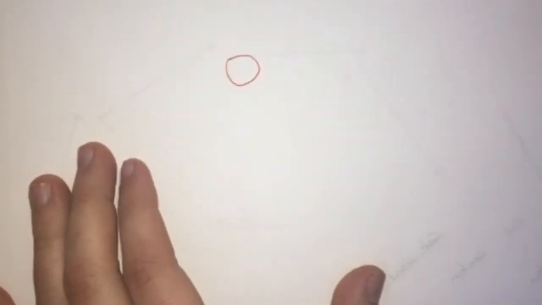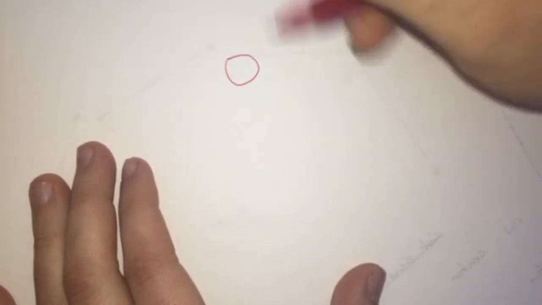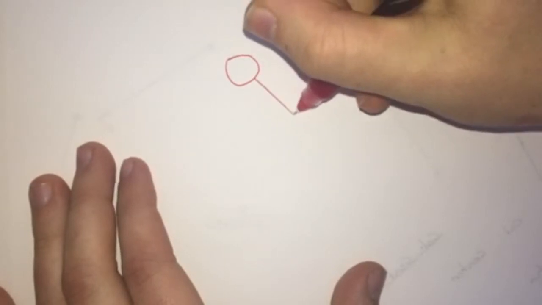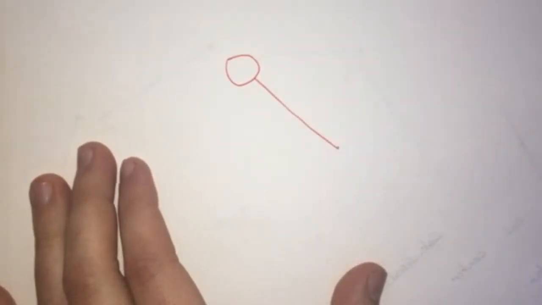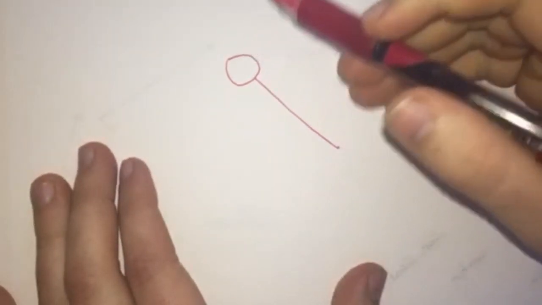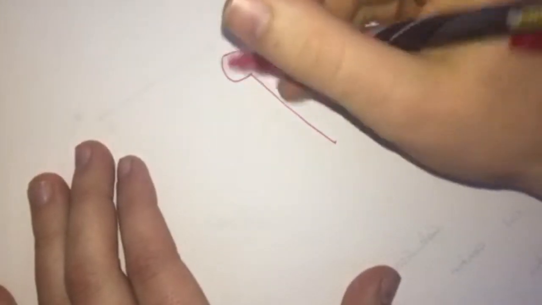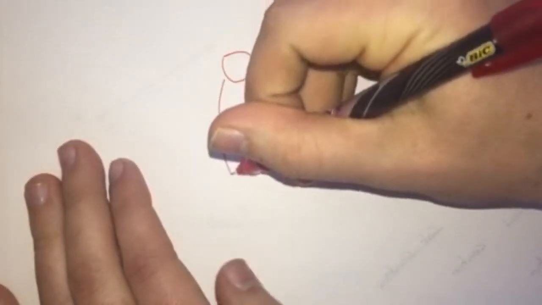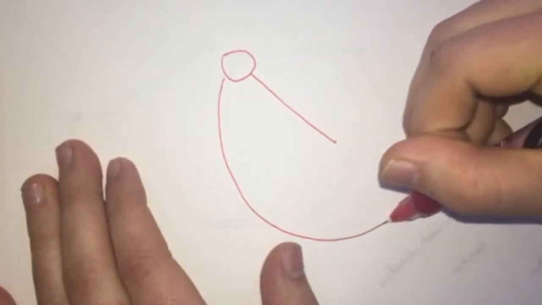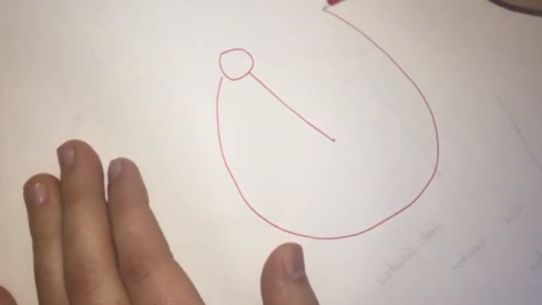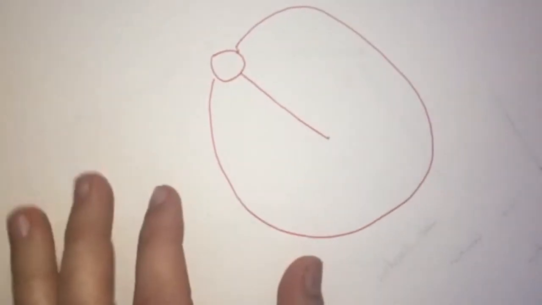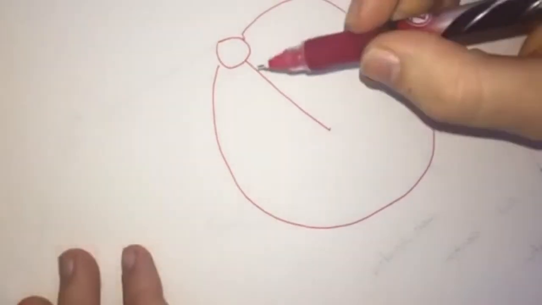So say, for example, we took a ball. There's my best impression of a ball. And we attached a rope to that ball. And for some reason, we picked up this rope and started swinging the ball around and around. That ball, now bear with me here, would follow a circular motion. The reason for this is because the rope is pulling in on the ball.